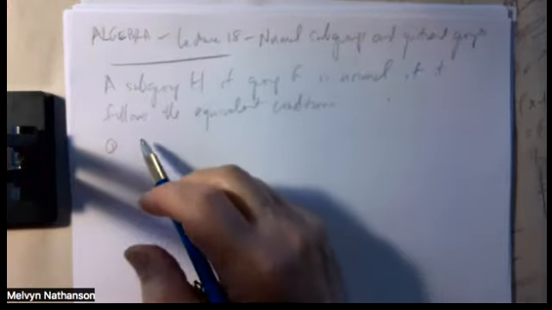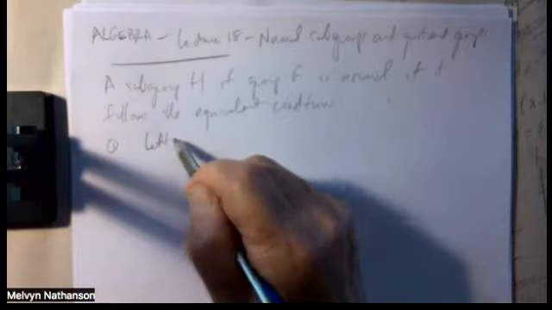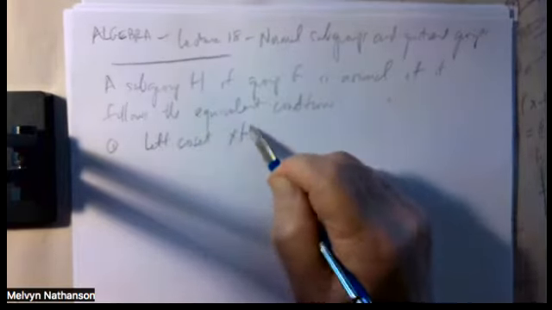So the first is that the left coset xH equals the right coset Hx for every element x of the group.